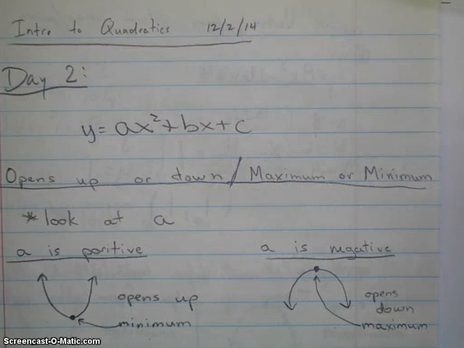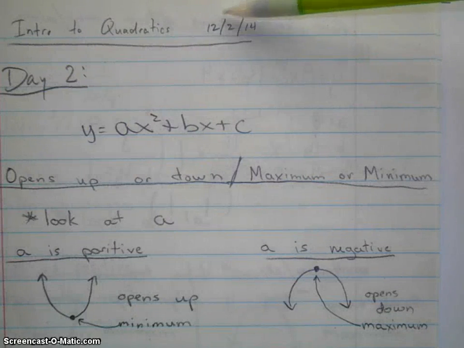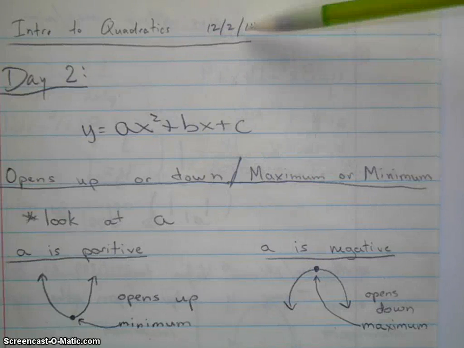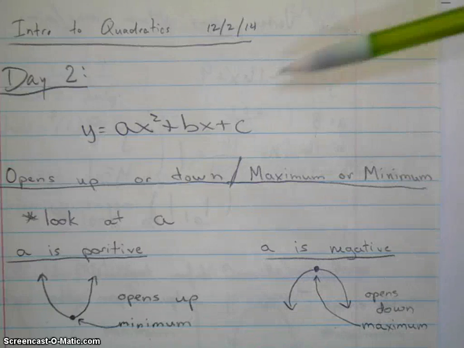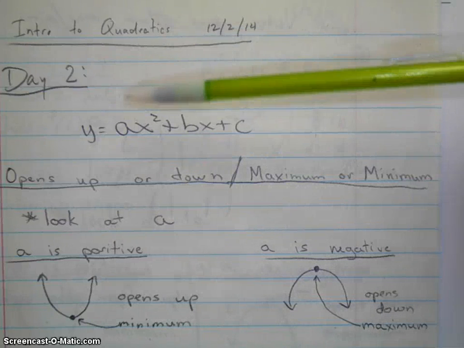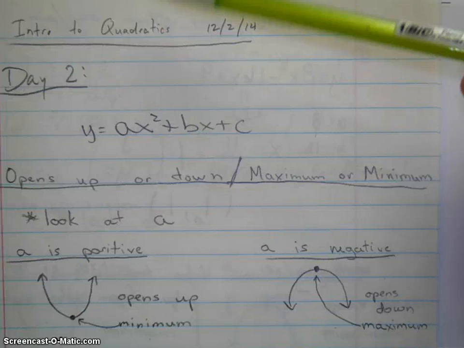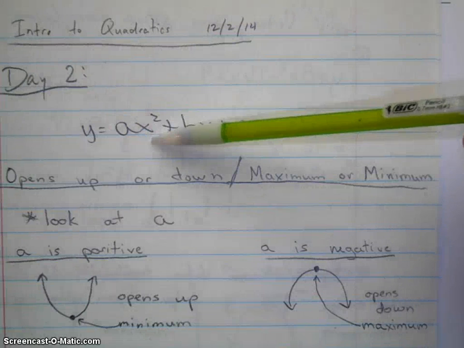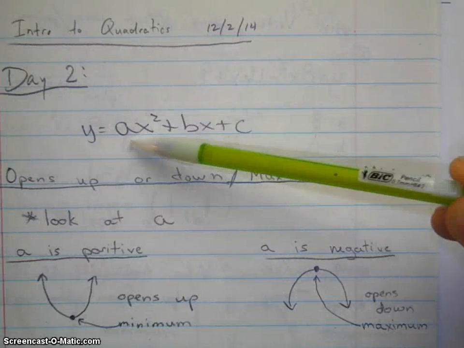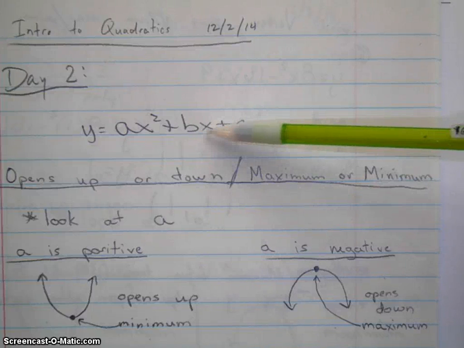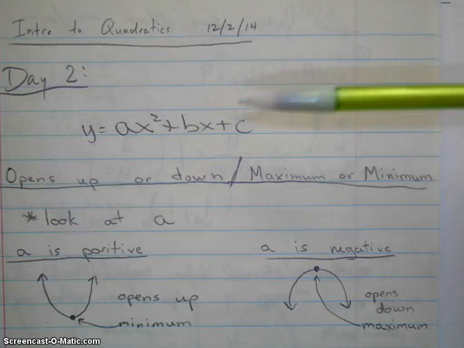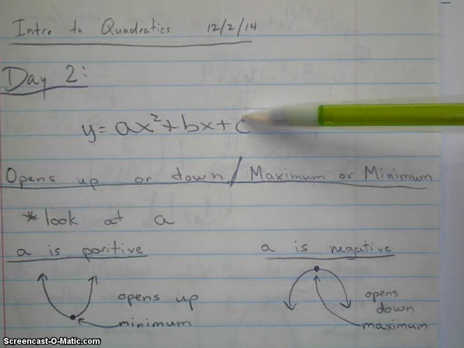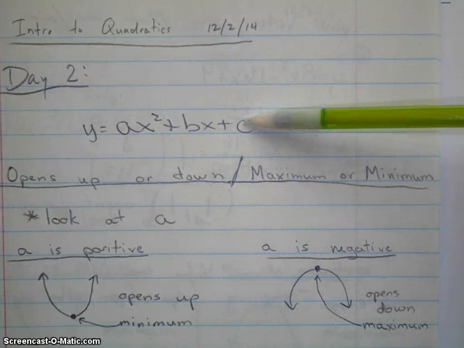Day 2 for the Intro to Quadratics for December 2nd. This is Tuesday, 2014. So on the second day, we reviewed the standard form for all quadratics. If you look, the number in front of x squared, that's your a value. The number in front of x, that's your b value. And the number all by itself, that's your c value.